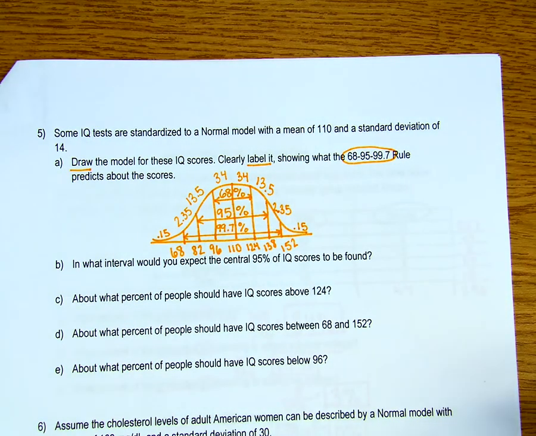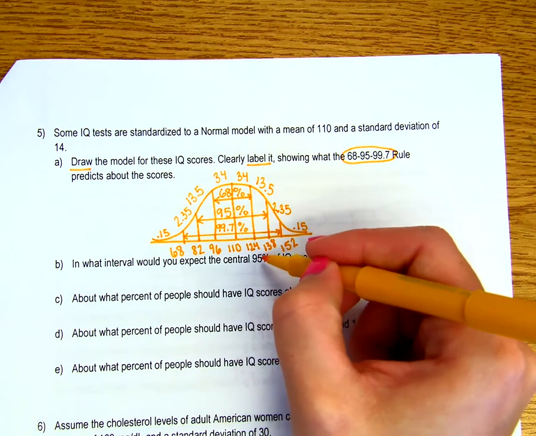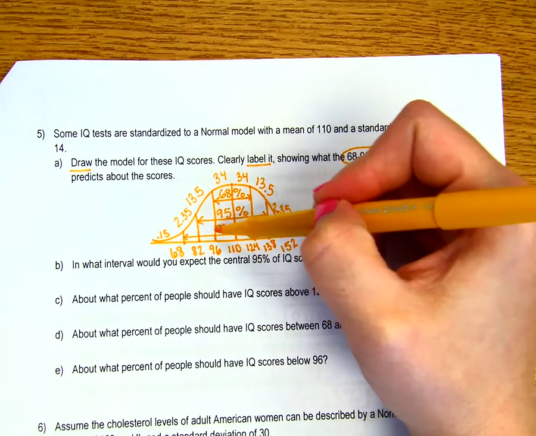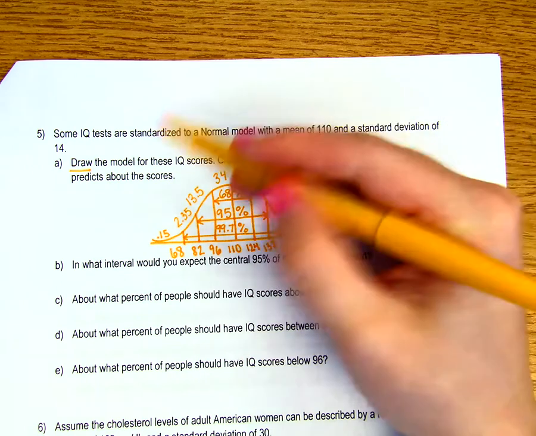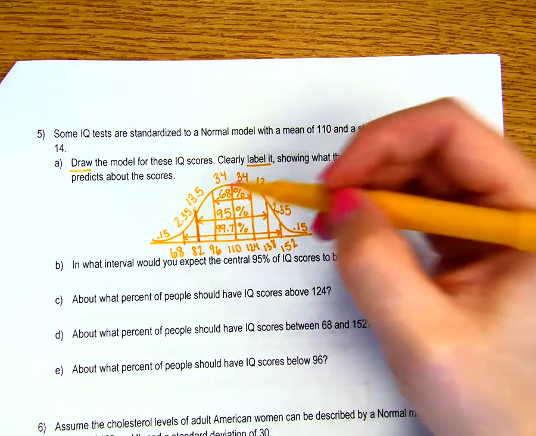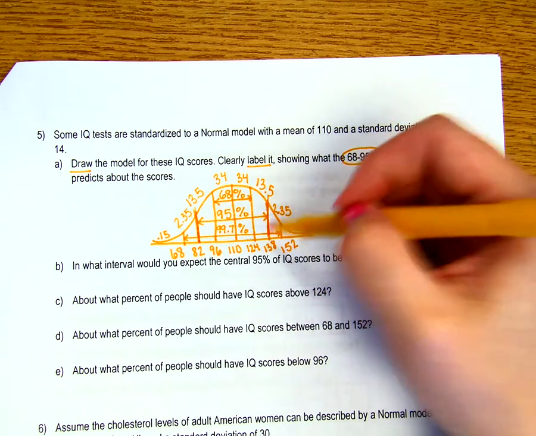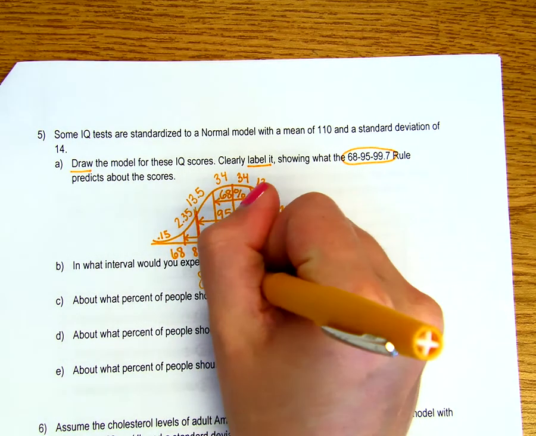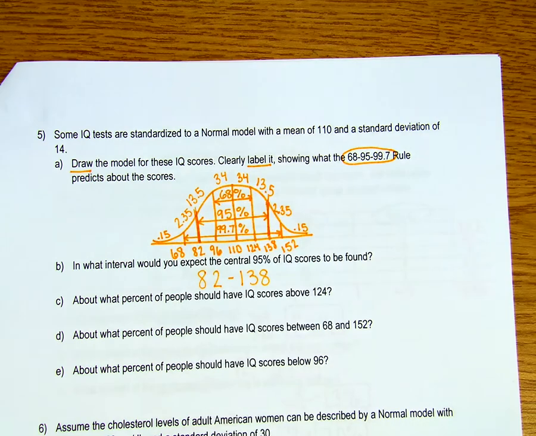Now that we have our normal distribution curve drawn, labeled with all the rules, all the percentages, now we can go ahead and answer our questions. In what interval would you expect the central 95% of the IQ scores to be found? Well, 95% is right here. It is between 82 and 138. So what interval? Between 82 and 138.